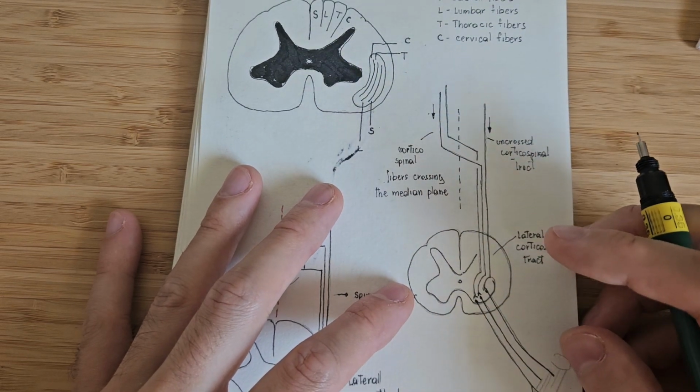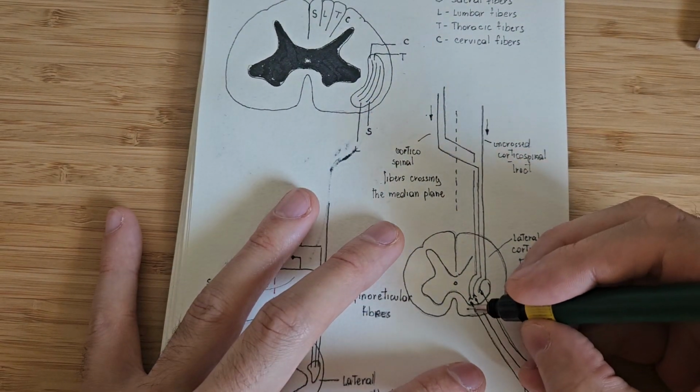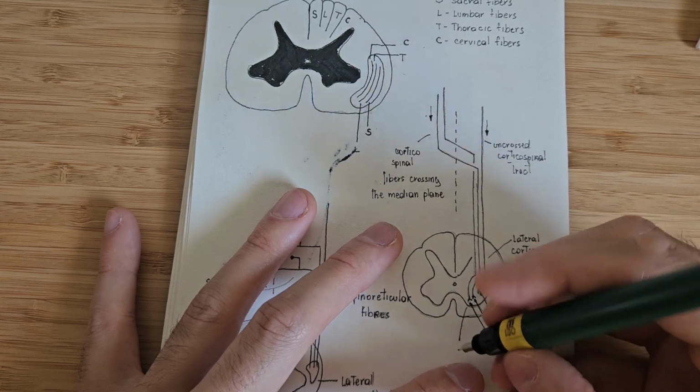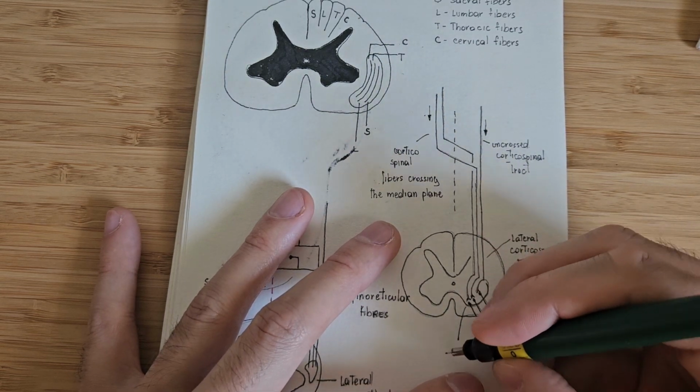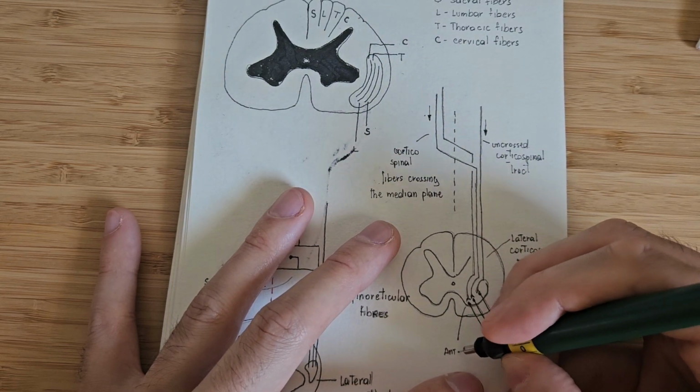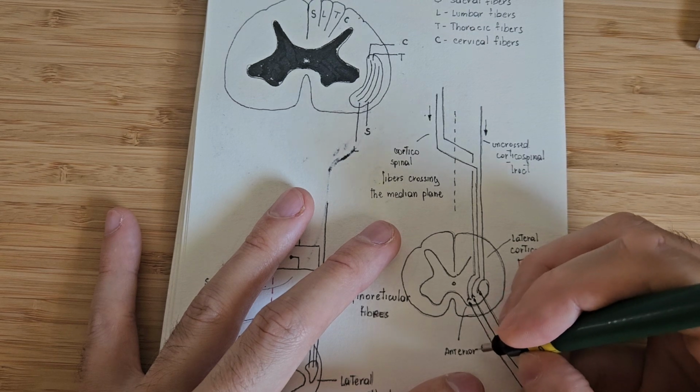And this part here is the anterior horn.